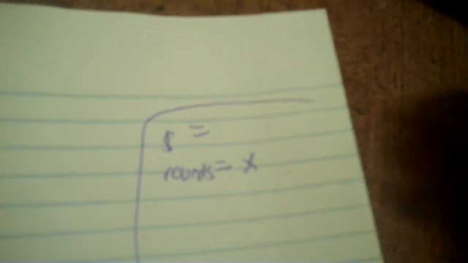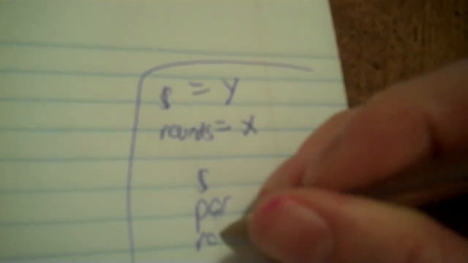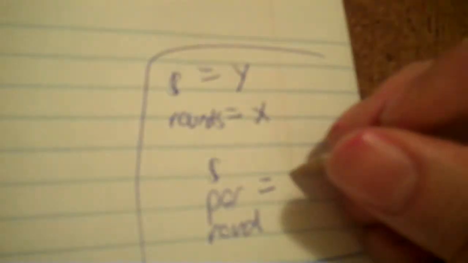Okay, then we got story problems. A golf course has a $100 registration fee. Members must then pay $10 per round of golf. How much will 8 rounds cost? So this is number 9. We're trying to find the cost. So we have dollars and rounds. Now X cannot be the money, it would have to be the rounds. Y is money. So dollars per round. Dollars per round is 10. So 10 times X.